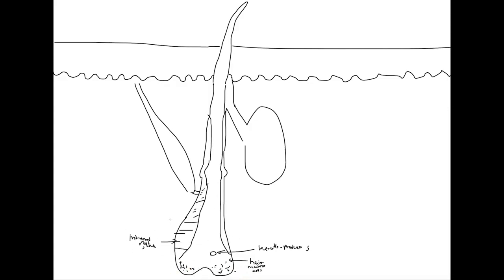Since we're talking about the internal root sheath, note that the outside of this hair follicle, not the basal lamina which encoats it, but the actual outside, is called the external root sheath. So the internal root sheath is this inside bit, the external root sheath is that outside bit.